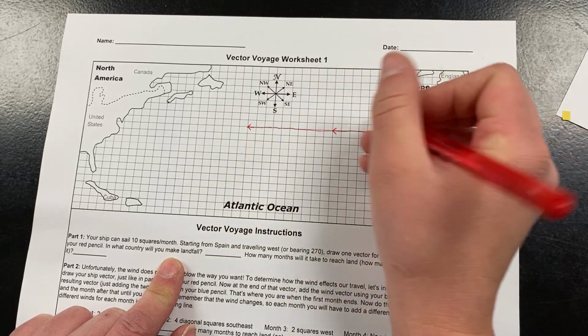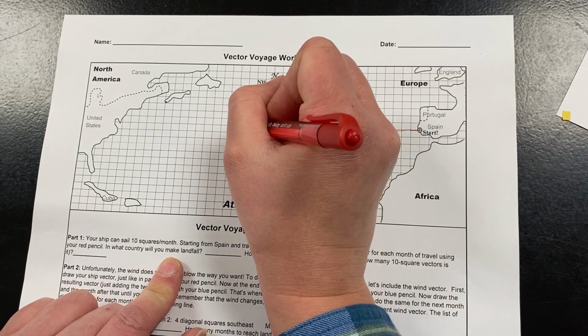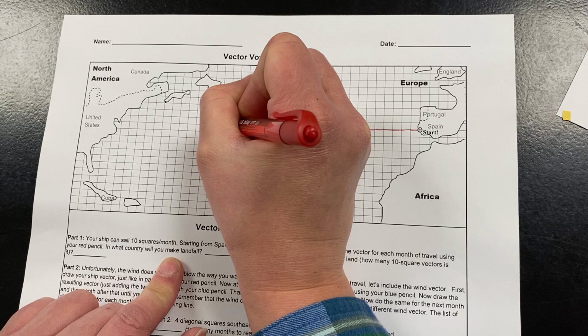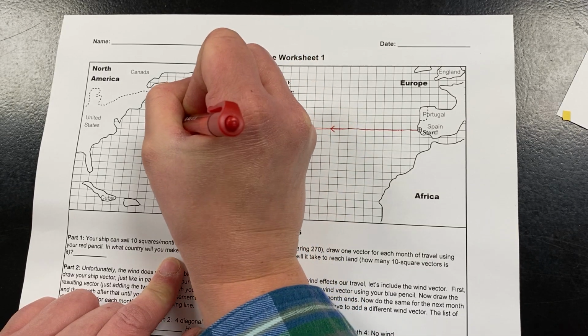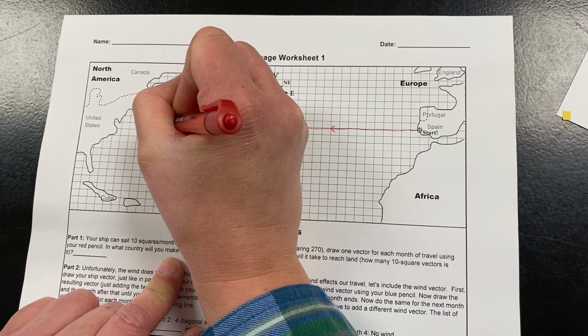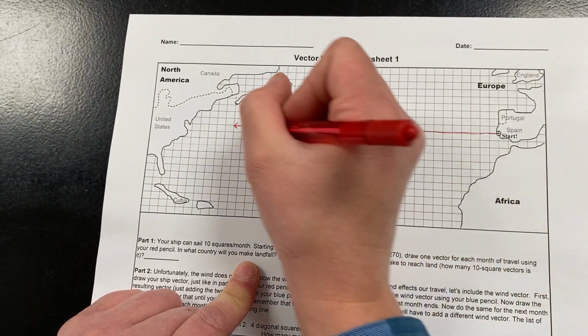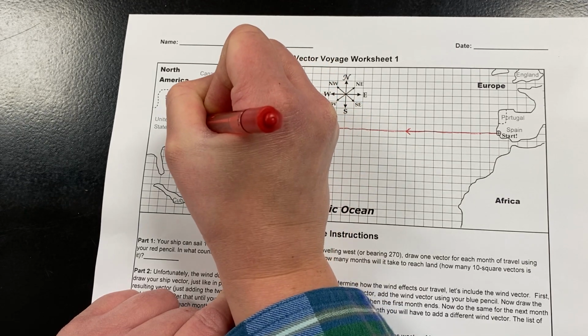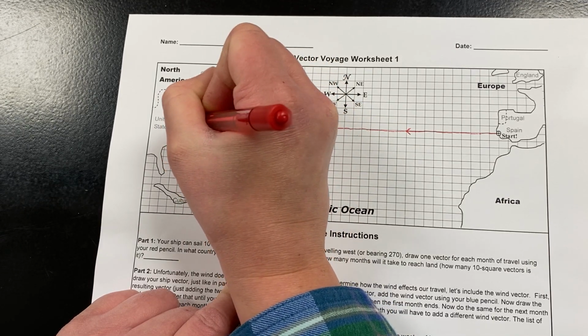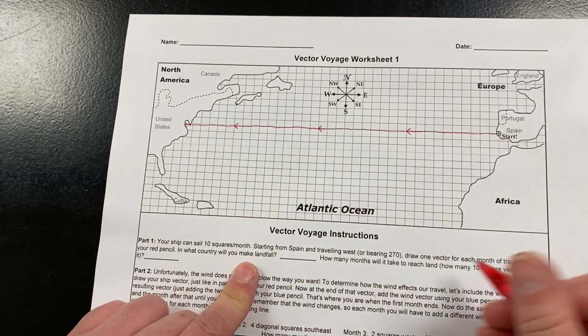At the end of each vector is an arrow. Another 10 squares, there's 3 months. And then you'd have 5, and then 6 more squares to get to landfall.